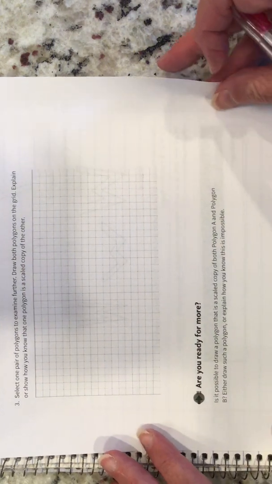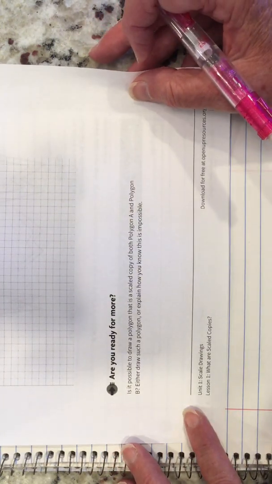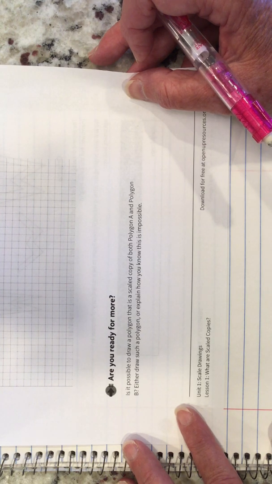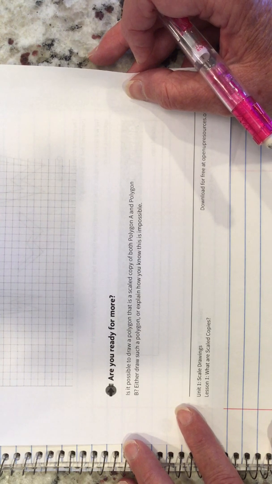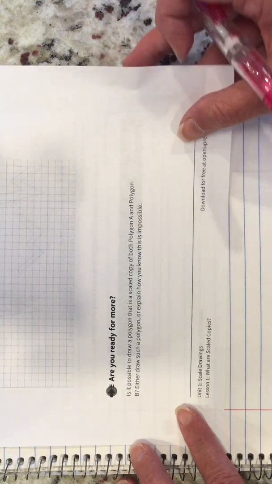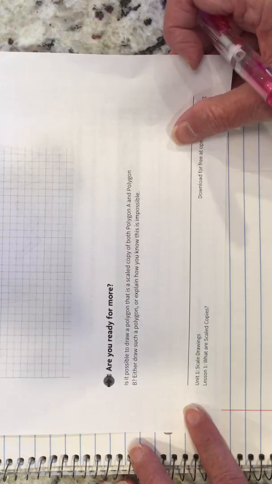All right, so we have answered that question. If you'd like to do it, are you ready for more? Is it possible to draw a polygon that is a scaled copy of both polygon A and B? Either draw such a polygon or explain how that is impossible. So I'll let you do that if you choose to.